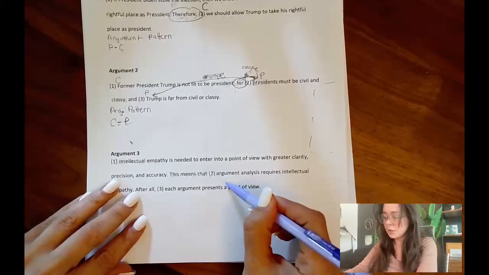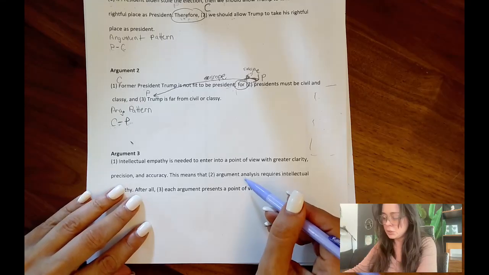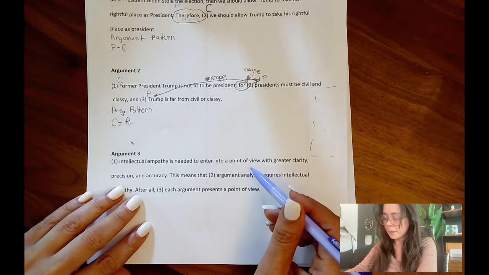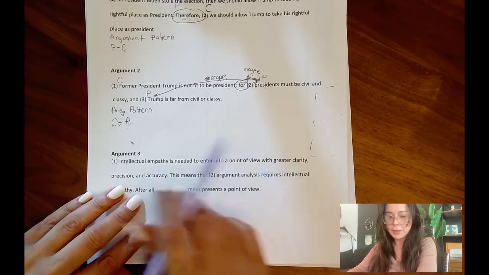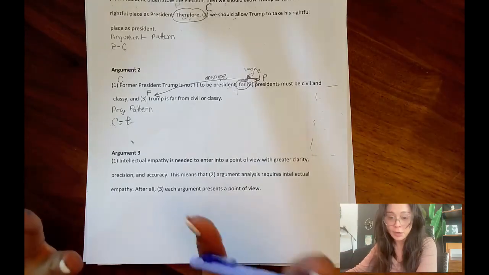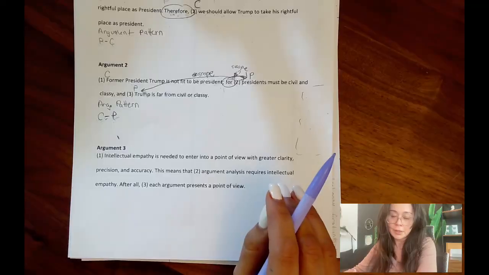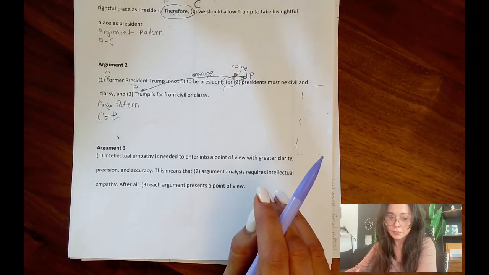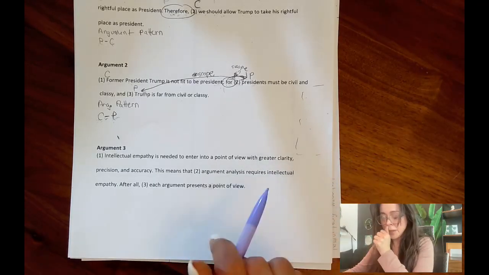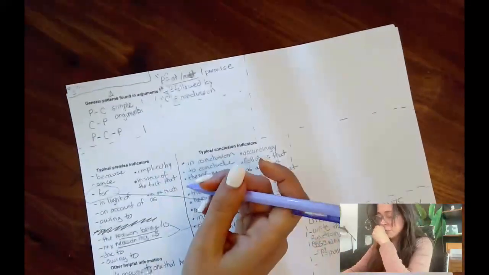When it comes to this argument, I would like you to try to label the argument correctly but not do the argument pattern, because if you don't label the argument correctly, then you won't do the argument pattern correctly. All right. And actually, before we continue with that example, I just realized that I do want to reinforce something. I don't think I did the best job with this.